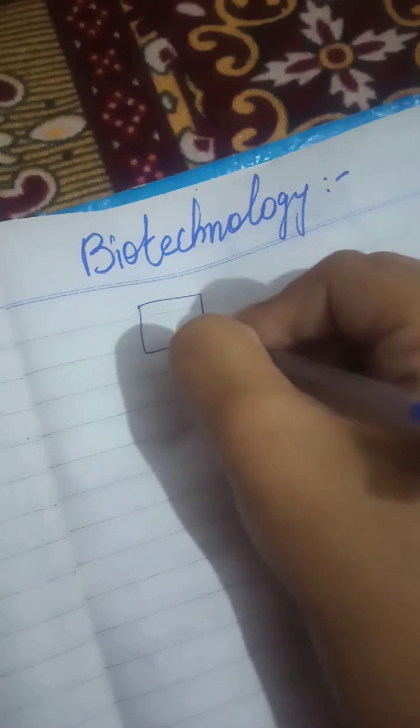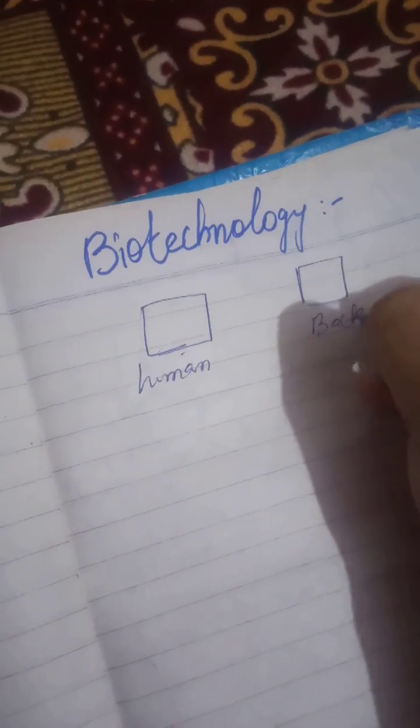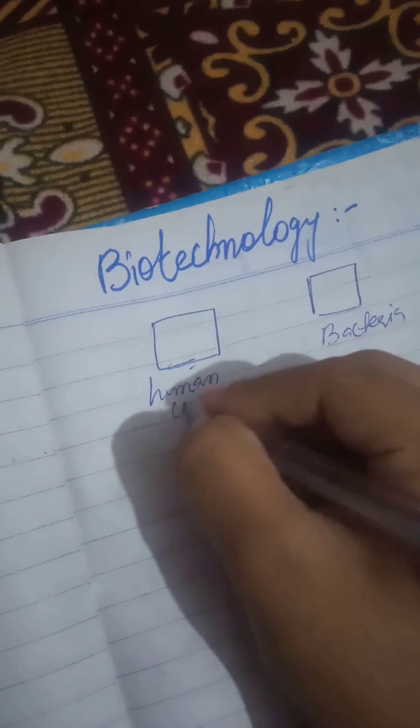So now we are going with biotechnology. Okay, let me give you a first example so that you can understand better. Here are the two examples, A and B. This is the human cell and this is the bacteria cell.